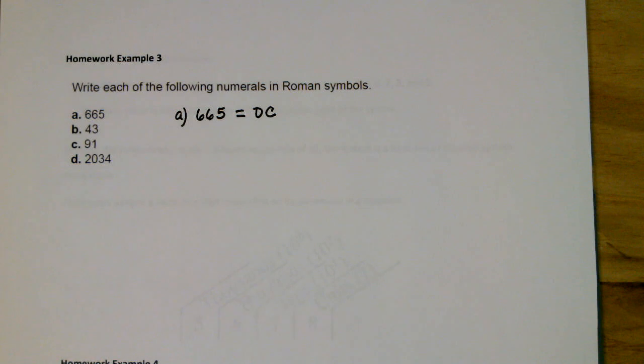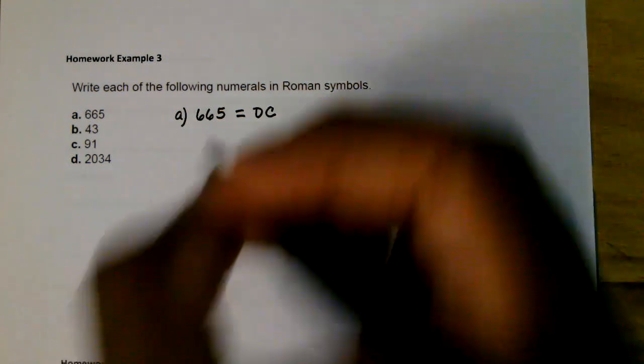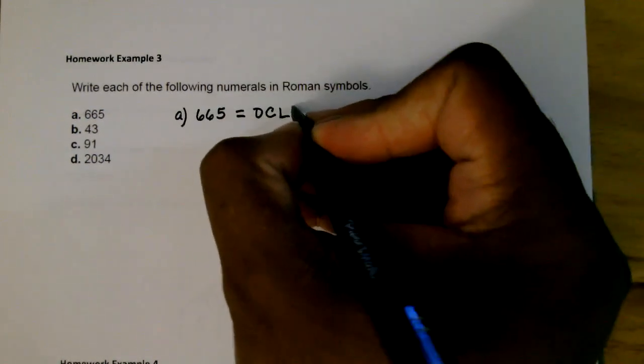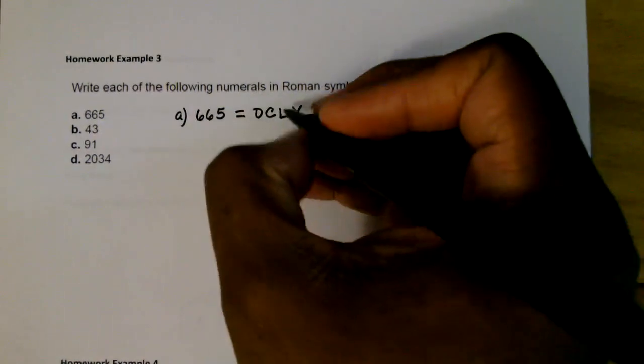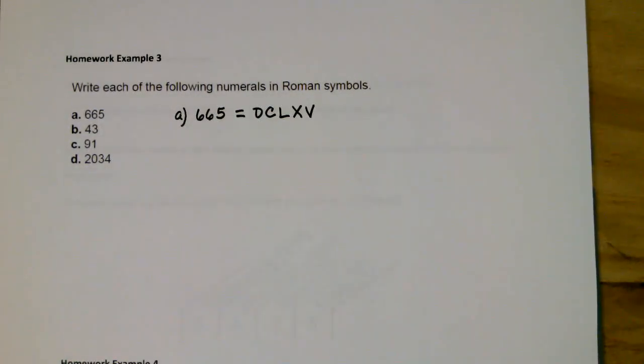And then for the 60, well, I know L is 50 and X is 10, so I can use L, X for that. And 5 is the Roman numeral for, well, 5 has the Roman numeral V. So 665 as a Roman numeral will be DCLXV. Okay.